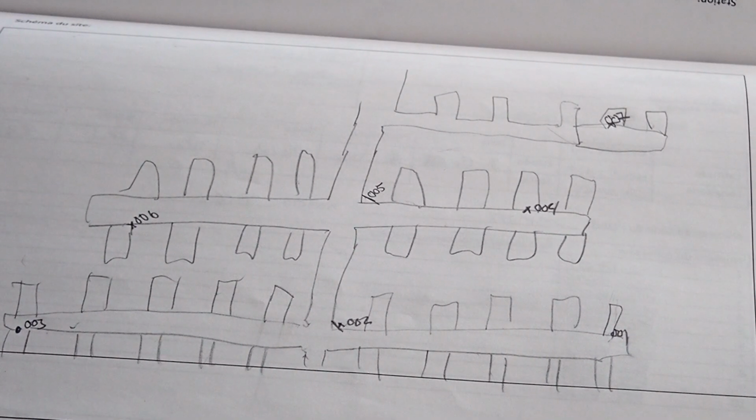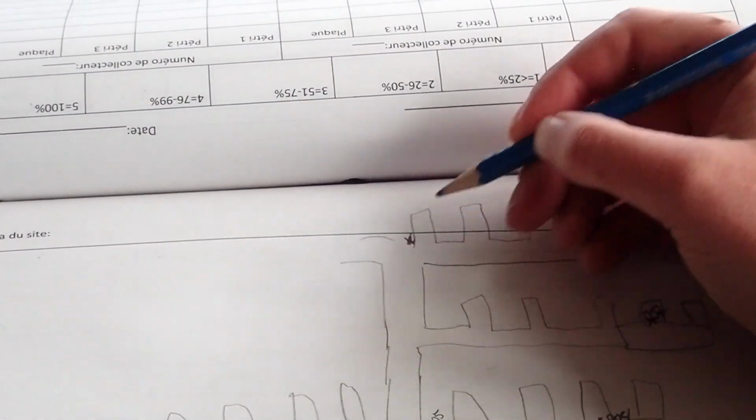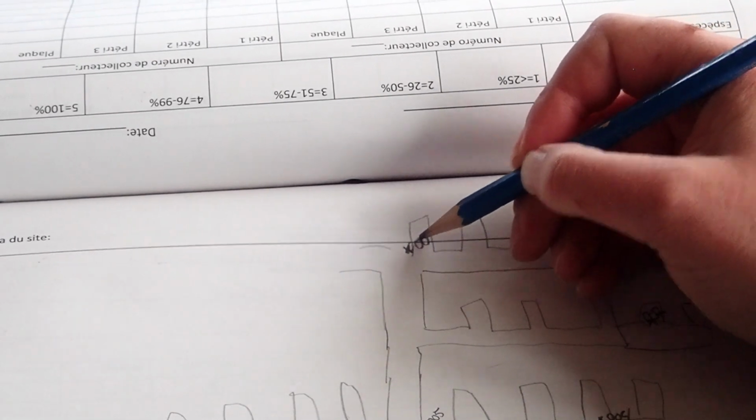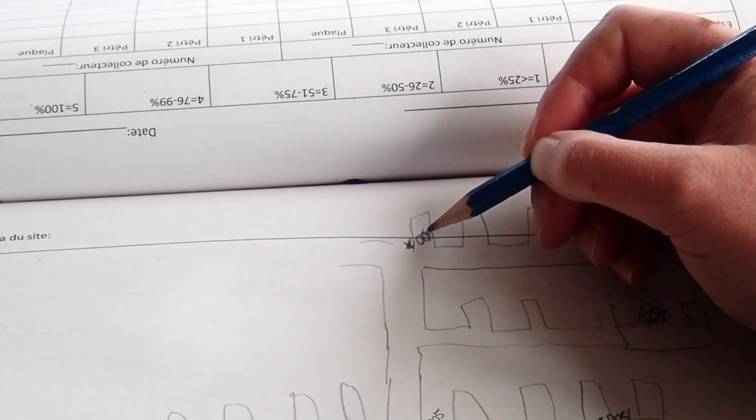On the blank page next to the datasheet, draw or simply sketch a map of the site on which you will indicate the location of all your collectors.